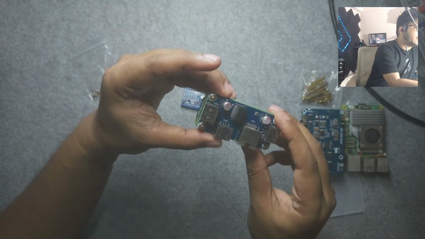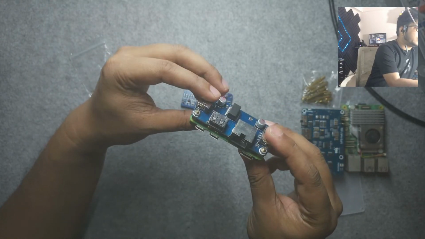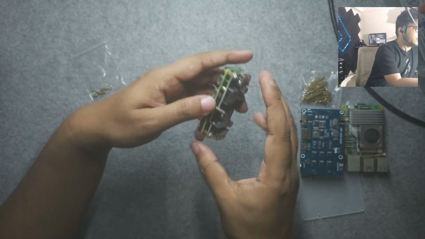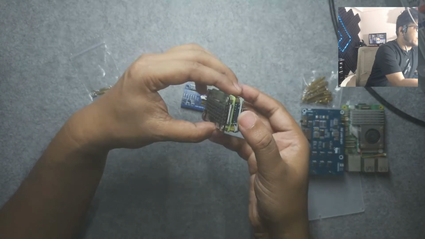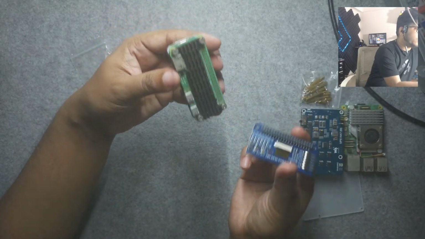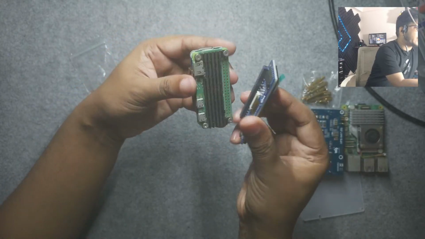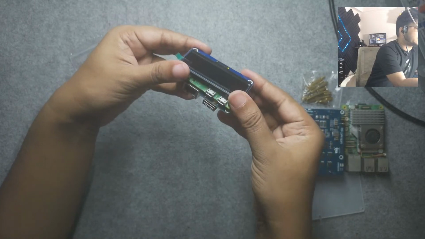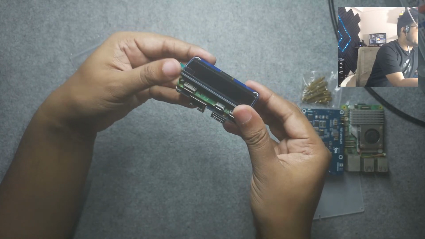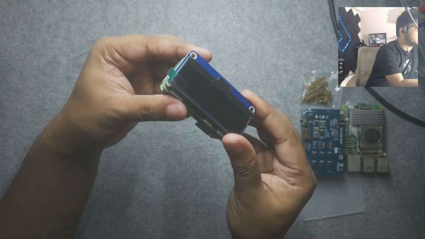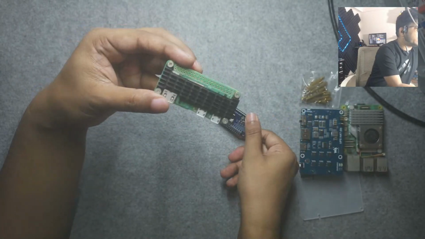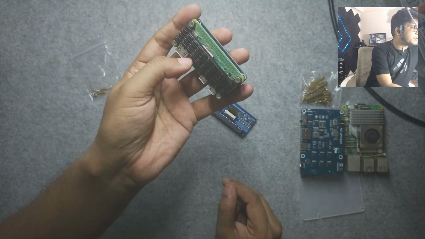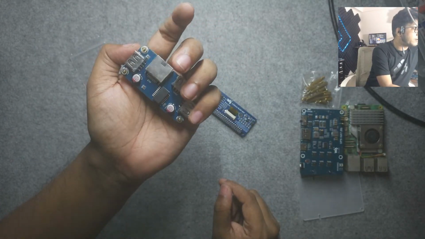So if you just give power through this board, it powers everything up, including the peripherals that you connect. Now the idea is I need to attach this over here and put them all together in a sandwich. Only challenge that I can see here is there is no way for me to do that without adding the header pins first. So that is something that I need to work on next up.